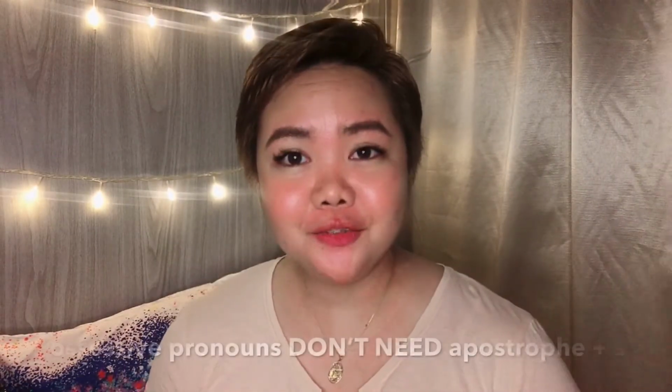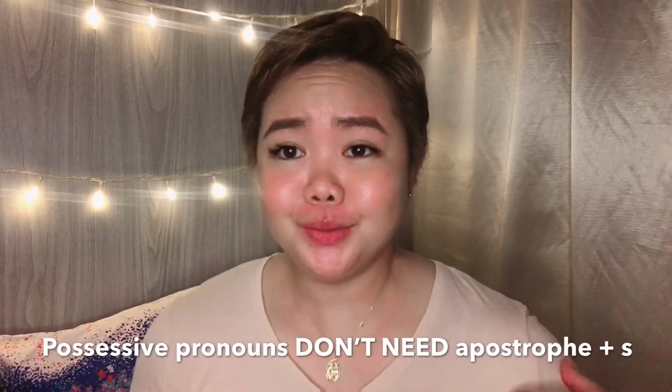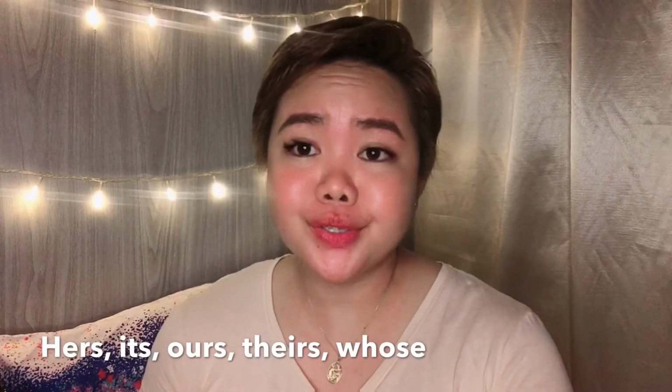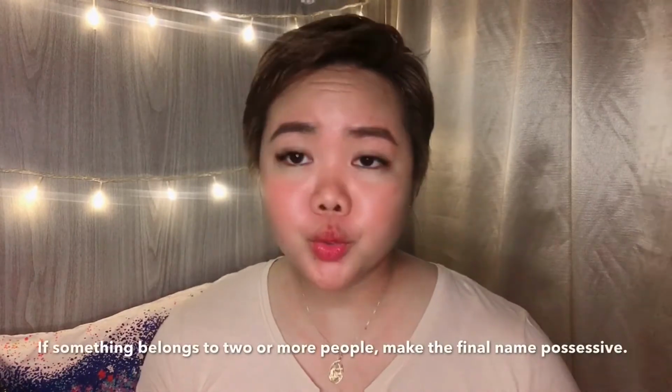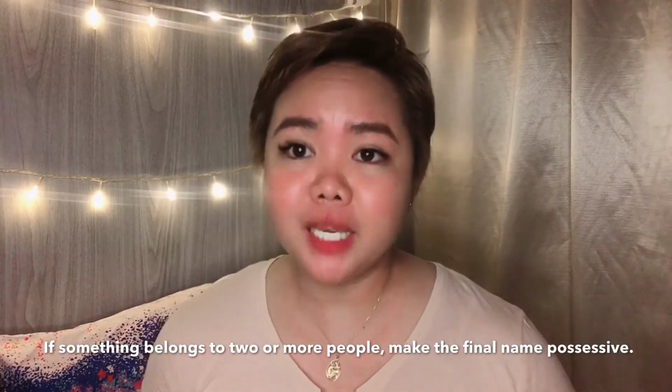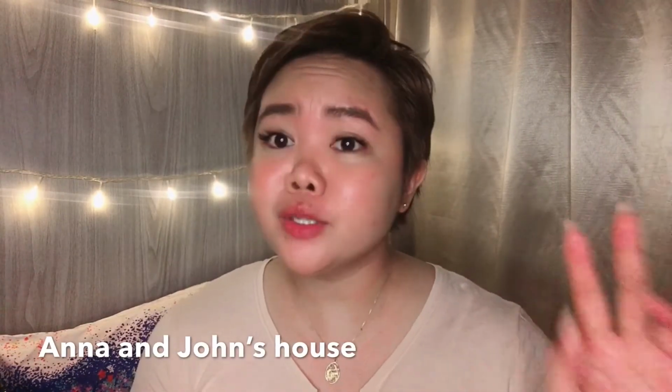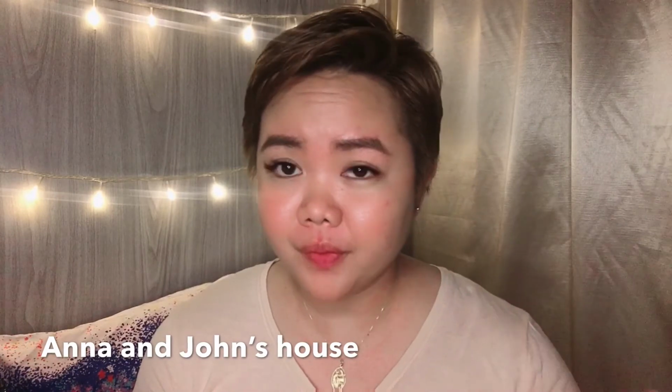Now, for possessive pronouns, unlike regular nouns, they don't need apostrophes like hers or its, ours, theirs, or sometimes even the word whose. Now, for joint possession, take note of these rules. If something belongs to two or more people, make the final name possessive. For example, Anna and John's house. You're referring to the house of these two people. They both own the house. So you just put an apostrophe S after the second name, which is John.